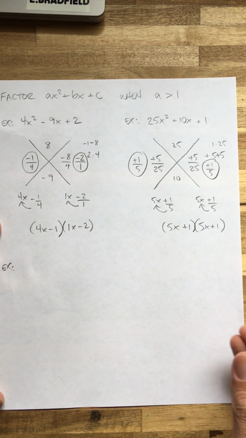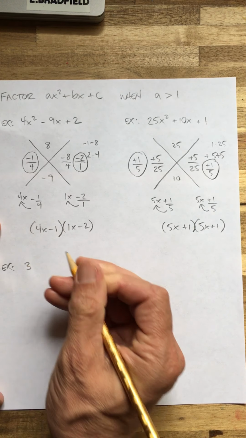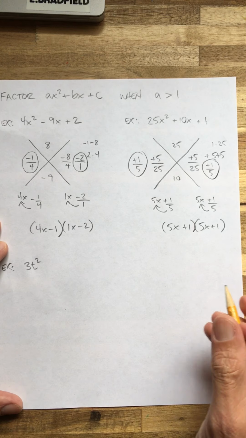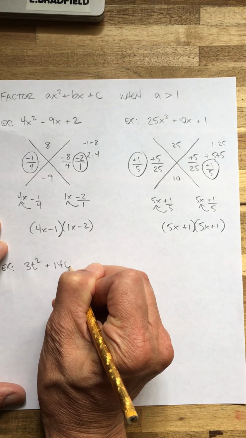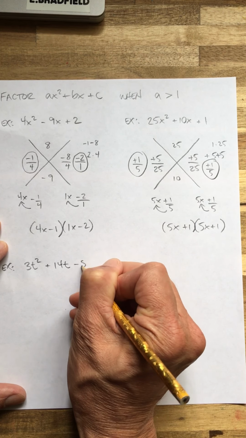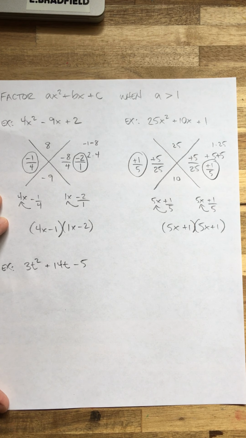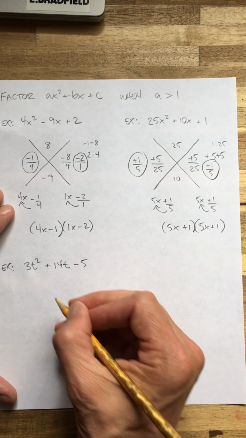We have 3x squared. Let's change it up. Let's make it a t. 3t squared. How about that? 3t squared plus 14t minus 5. All right, I'll let you guys try that one. All right, here we go.